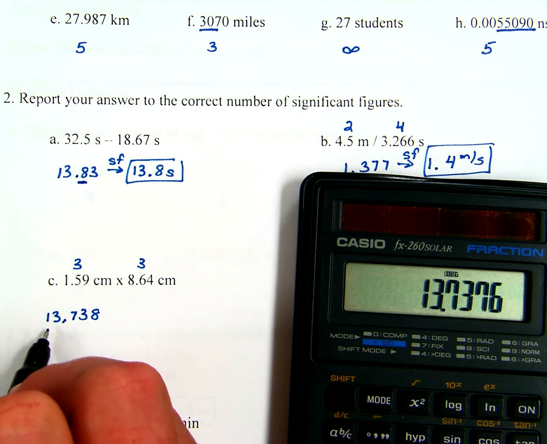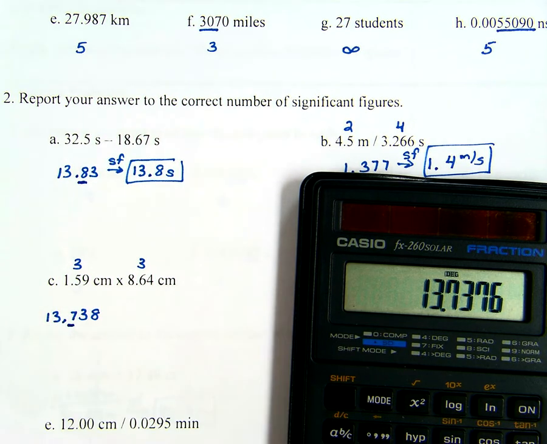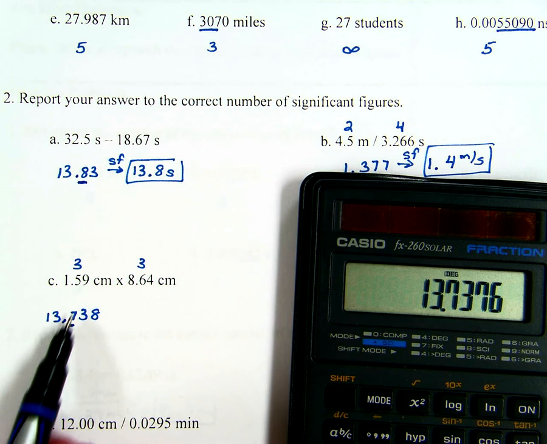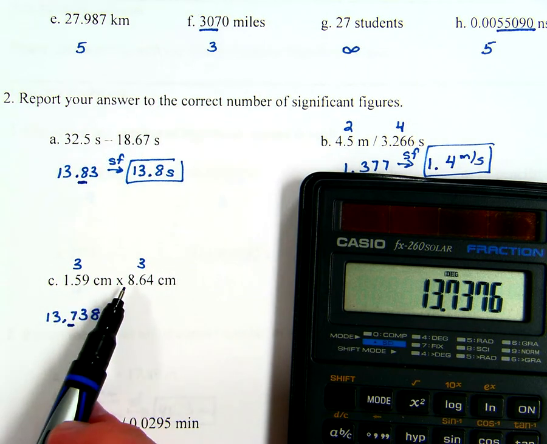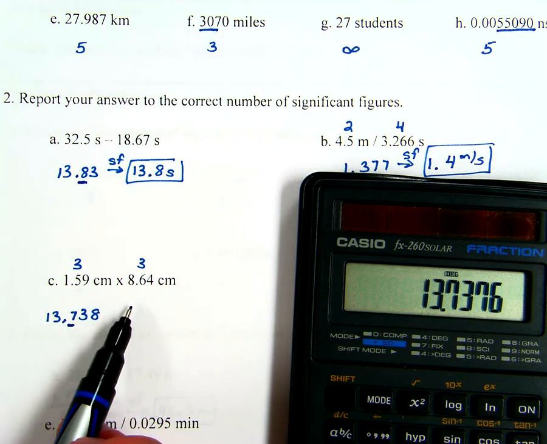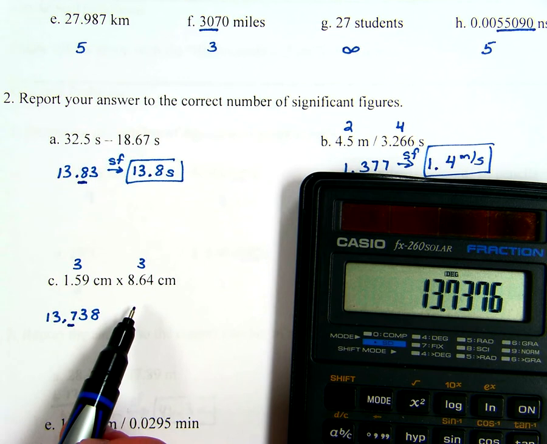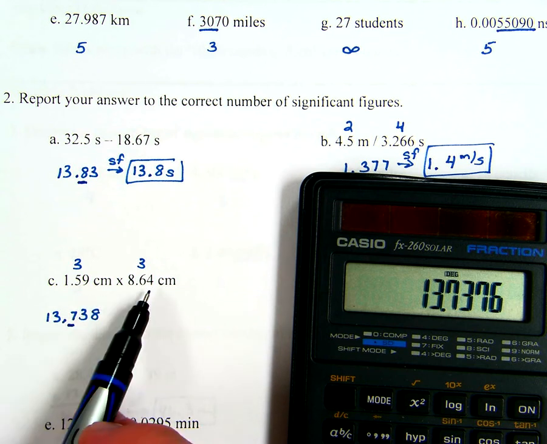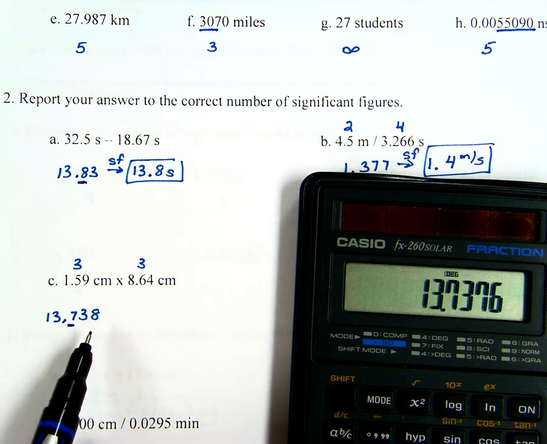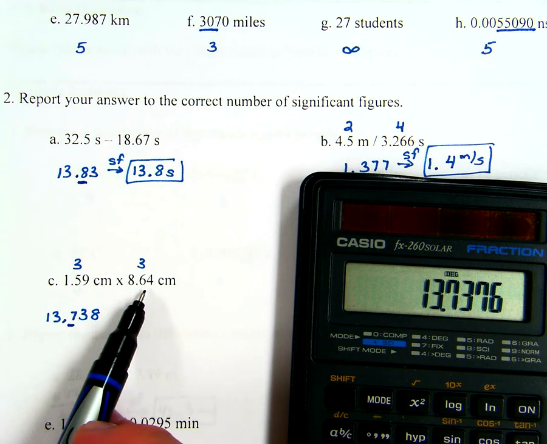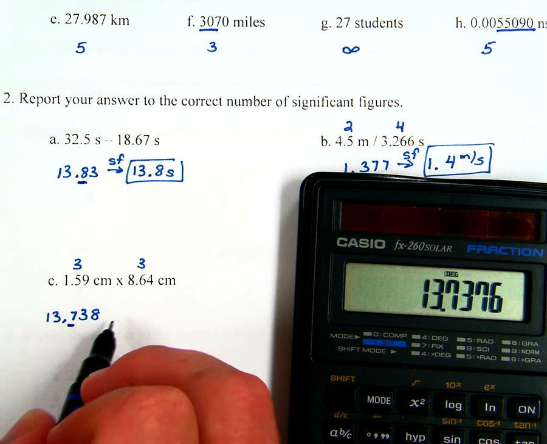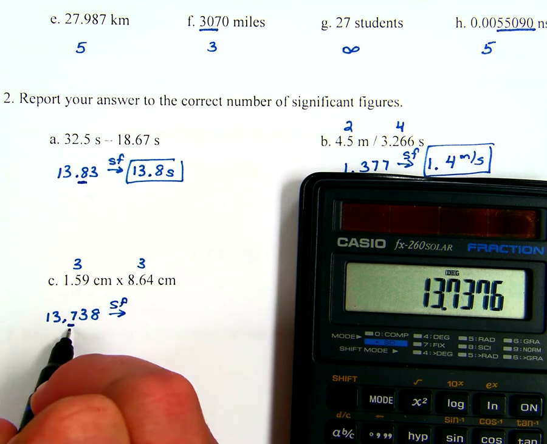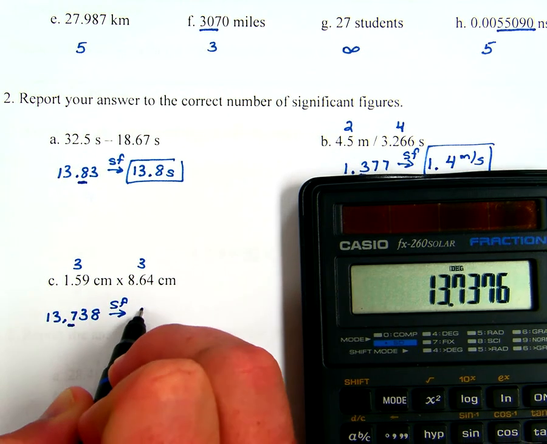Notice here I have to round to the tenths place, even though both of my measurements went to the hundredths. Where students will mess these up is they just get the rules confused. So remember, multiplication, division, you're looking simply at number of sig figs. The decimal places don't matter. If you follow the addition subtraction rules here, you'll end up keeping an extra sig fig that you shouldn't, because you would have kept to the hundredths place where we need to round to the tenths. So this one rounding to the tenths, the next digit is less than 5, so I round down. So my answer is 13.7 centimeters squared.